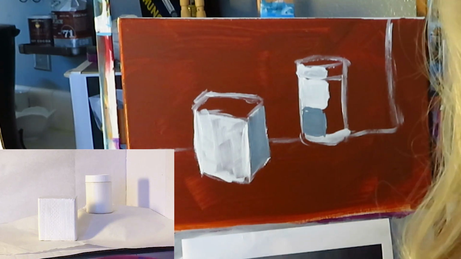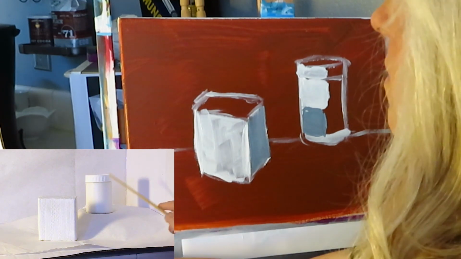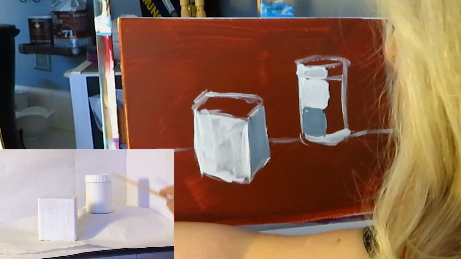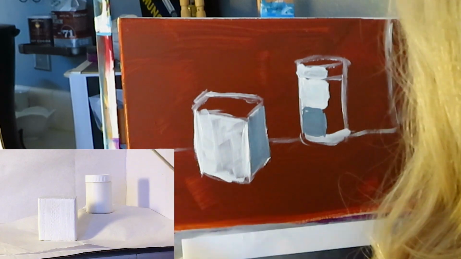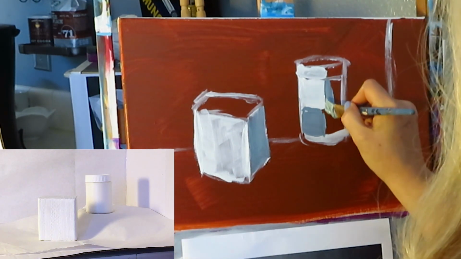Now, if you notice right here, there is a shadow line right here. That is our made shadow. We're going to just bring that right down here.